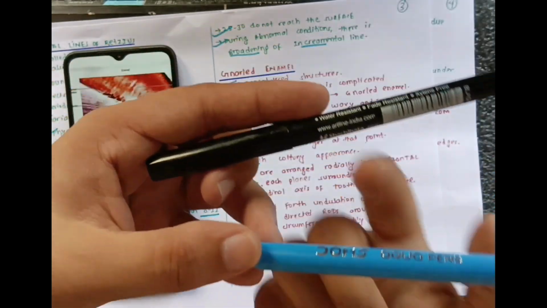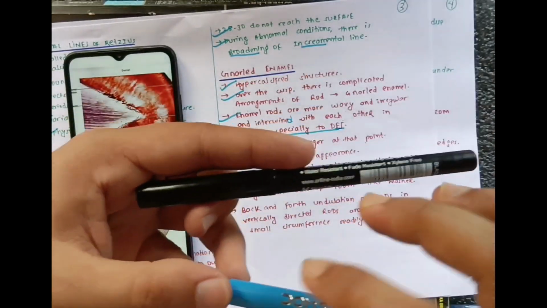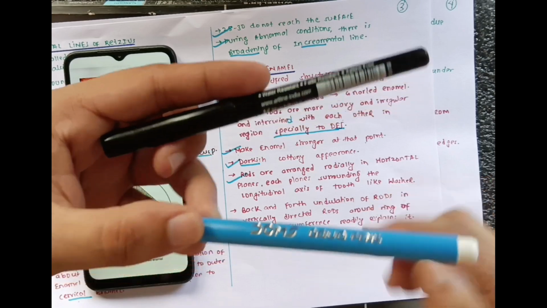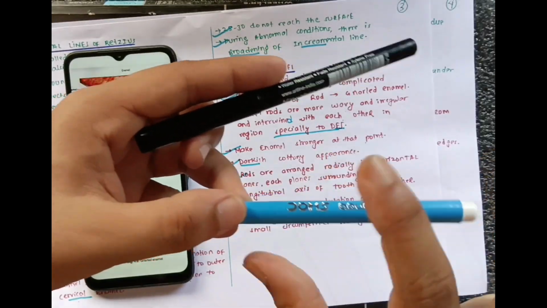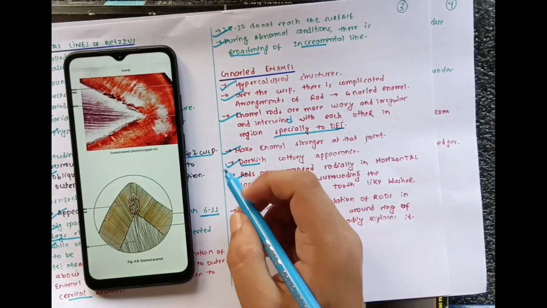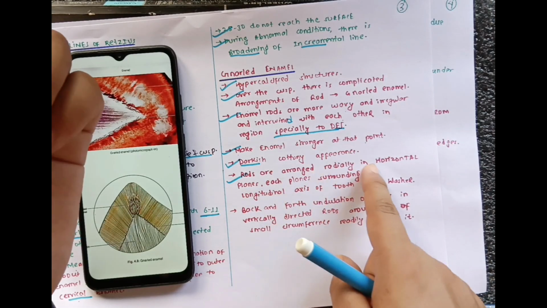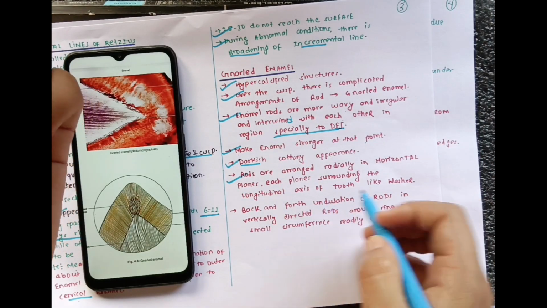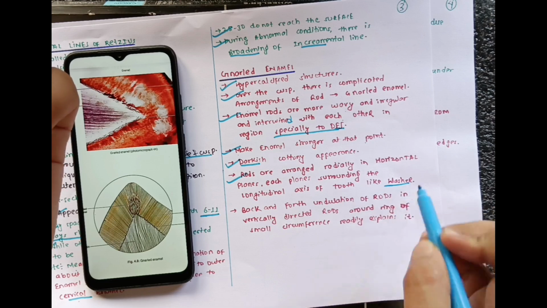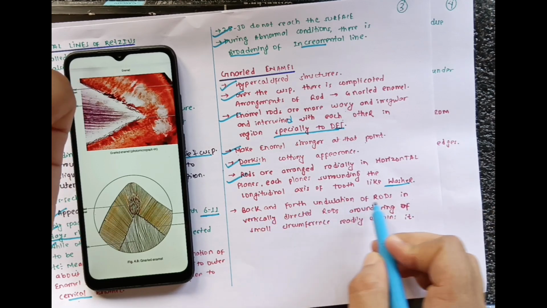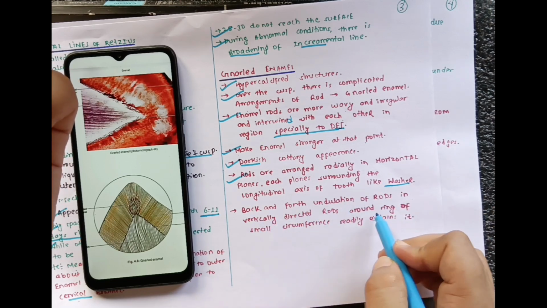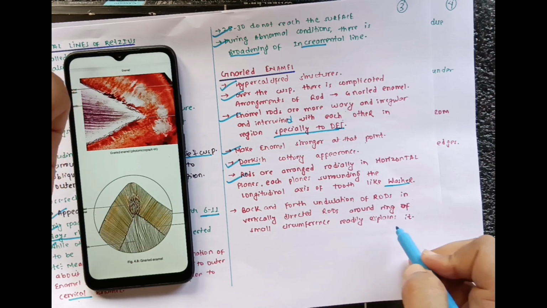So in the vertical, longitudinal axis, they just surround the enamel rod like a washer. Okay, so like a washer, they just surround them. This is not quite an important point to be remembered, but you can also remember that rods are arranged radially in a horizontal plane, and in the planes surrounding the longitudinal axis of the tooth, it is like a washer. Now there is a back and forth undulation of the rods in the vertically directed rods around the ring of the small circumference, which readily explains it.